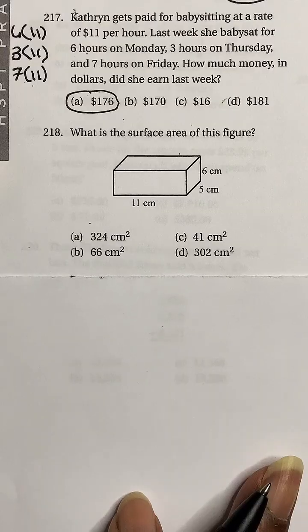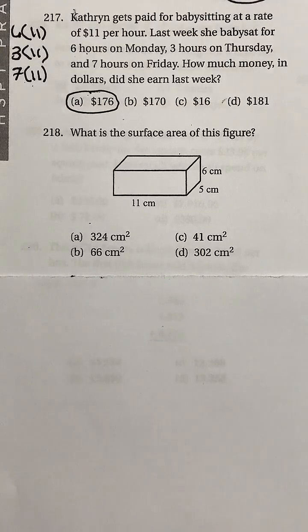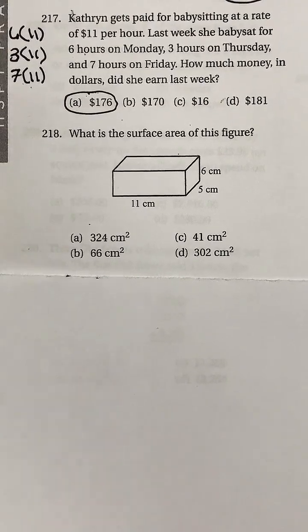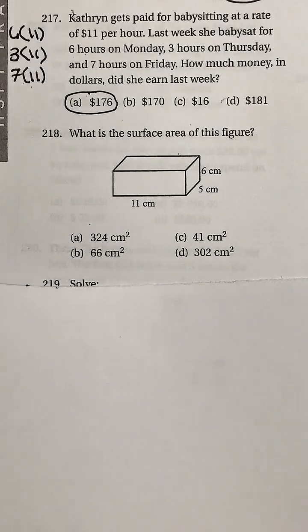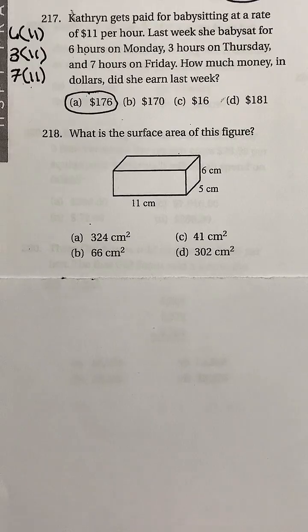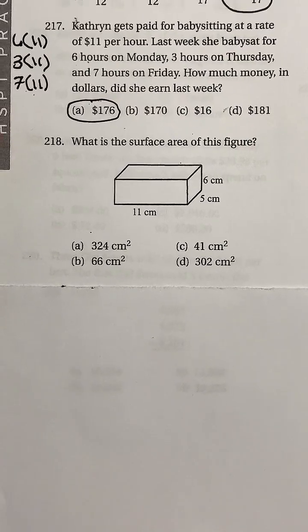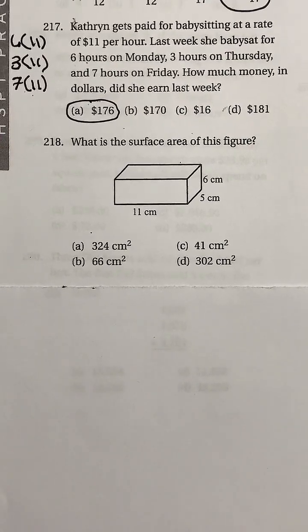Surface area. Okay, sugar. I'm going to try to do three more problems, and then I have to get going. All right, what is the surface area of this figure?